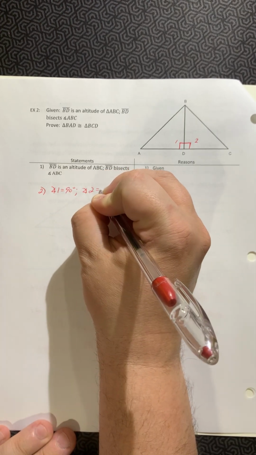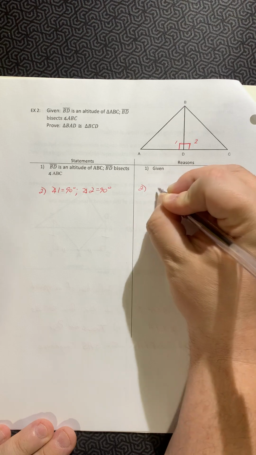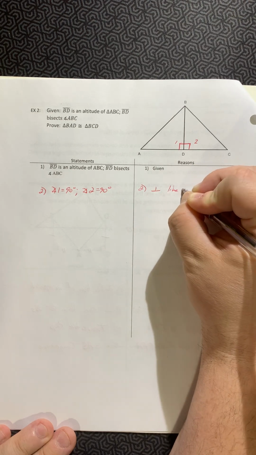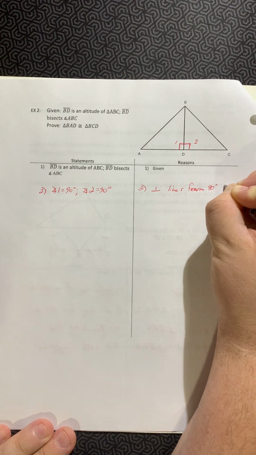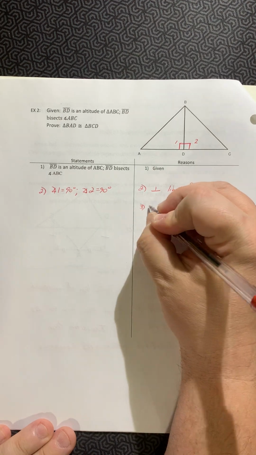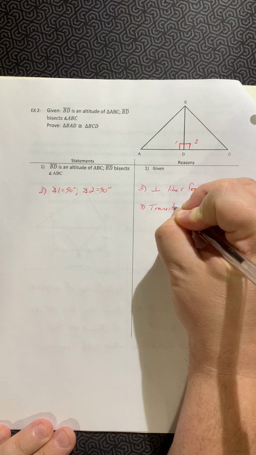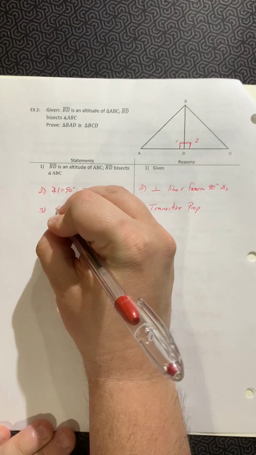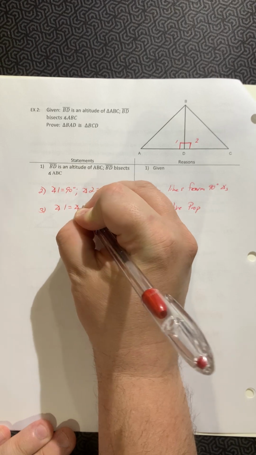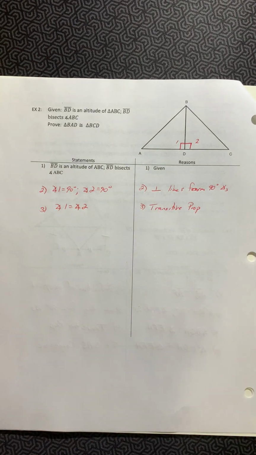Angle 2 is equal to 90 degrees because perpendicular lines form 90-degree angles. And with a transitive property after that, I now can say that those are equal to each other. And so for angle side angle congruence, one of our things is now checked off the list.